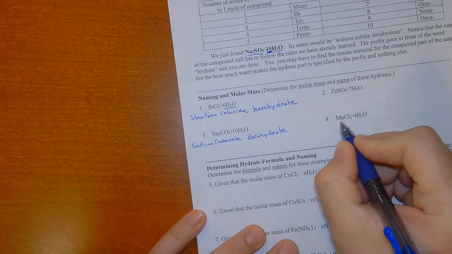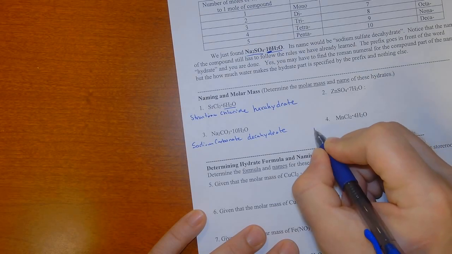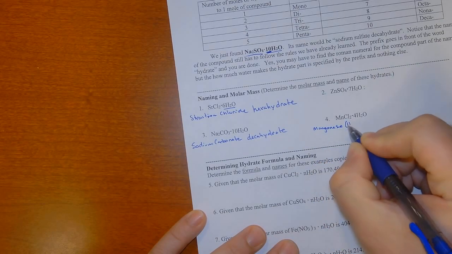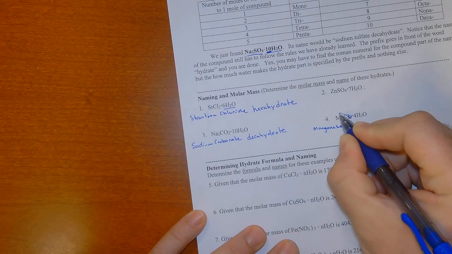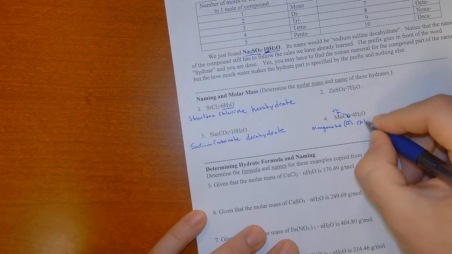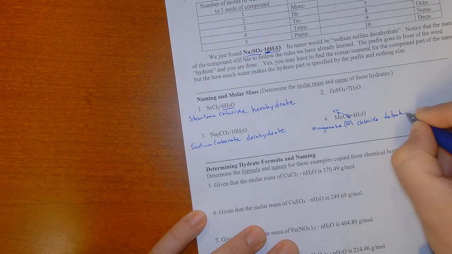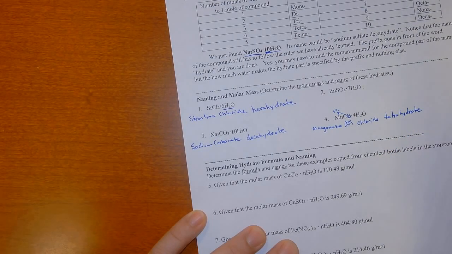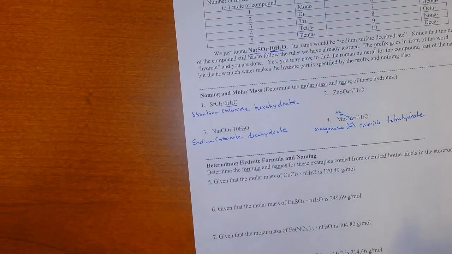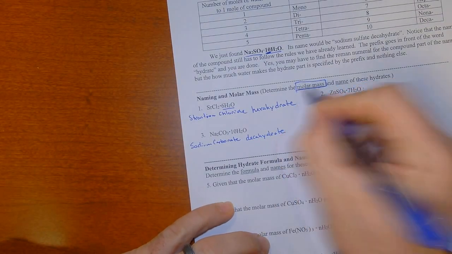All right, and the thing that we need to remember is this: the Roman numerals still count, because this is manganese and it's a B block metal, a transition metal. This should be manganese, and then it's going to be 2, because that 2 gets crossed back up as the charge for manganese. Manganese 2 chloride tetrahydrate. Okay, and so I'll let you do number 2 on your own to see if you can get it.